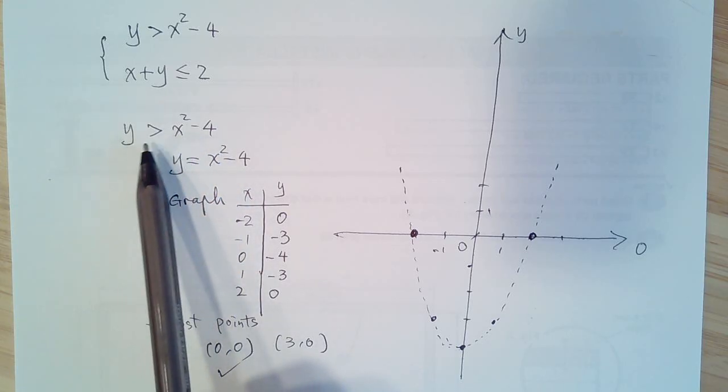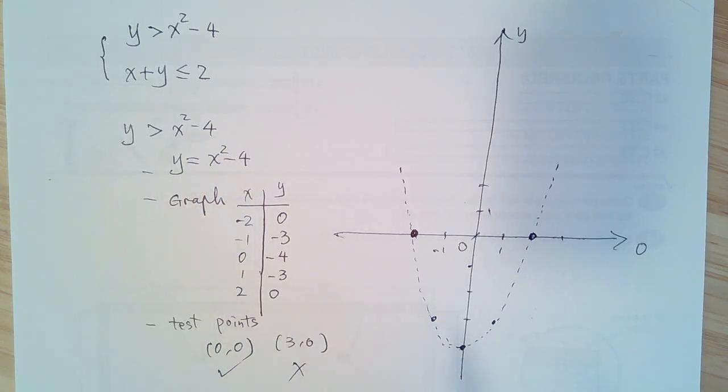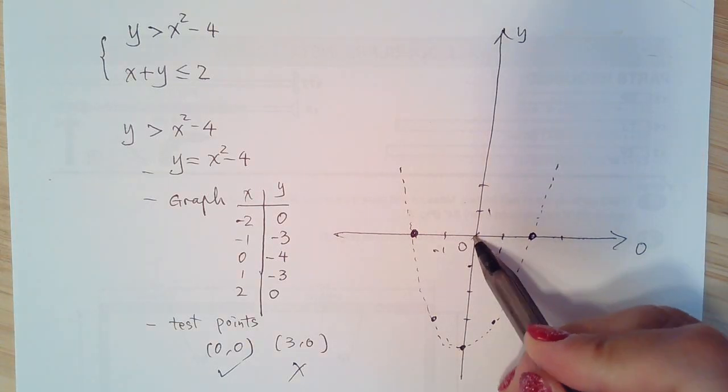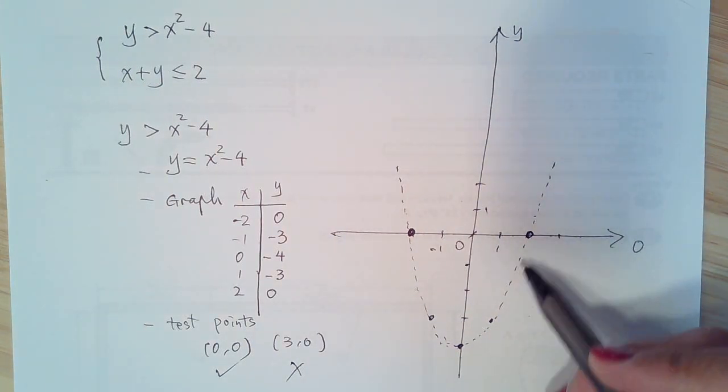Is 0 greater than 5? No. Okay, so did you notice right now, when you have just a line to separate the whole plane into 2 regions, you might only need to choose one test point, isn't it? It is true. So every time I choose 0, 0, if it's not directly on the line.